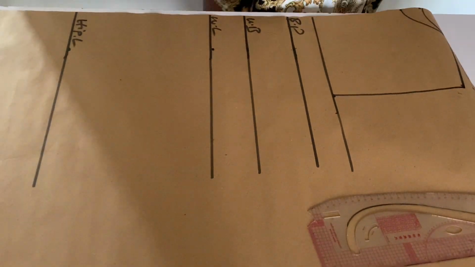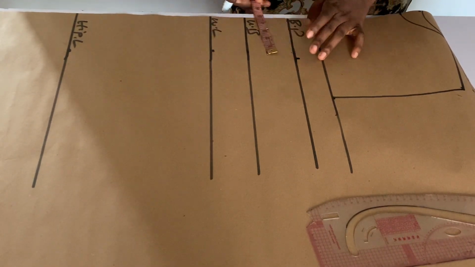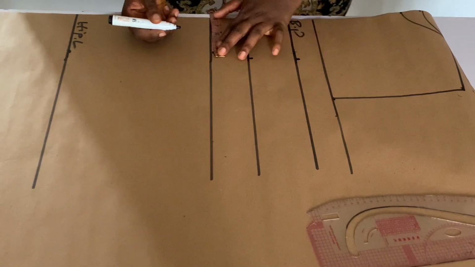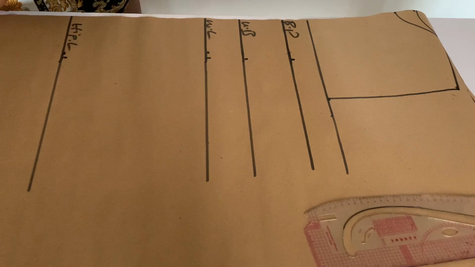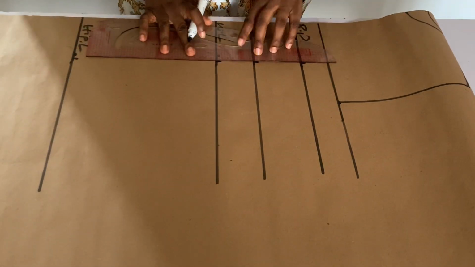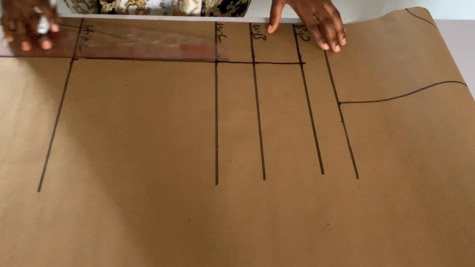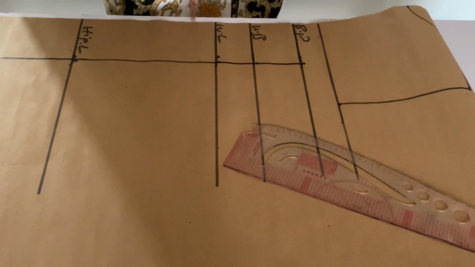After that, I'm going to take my dart intake, my nipple to nipple divided by 2. My nipple to nipple is 10, divided by 2 is 5, and I'm going to mark it from the bust point all the way to the full length. And after that, I'm going to connect the points in a straight line, just the way you see me doing.